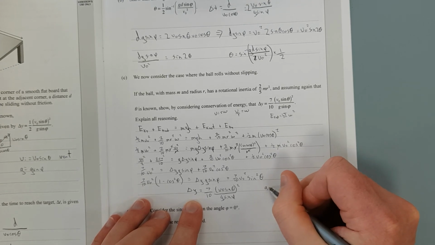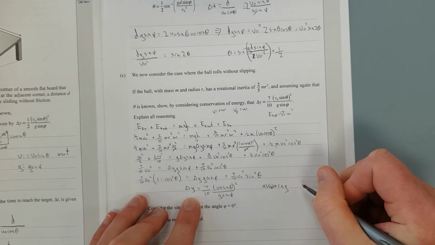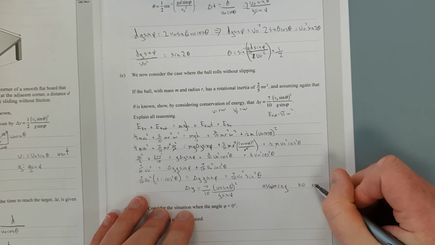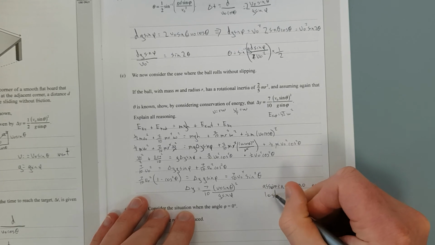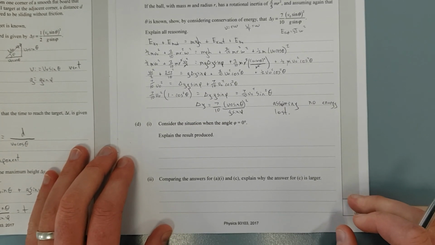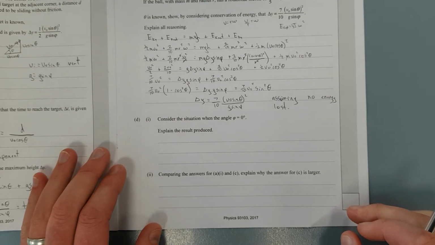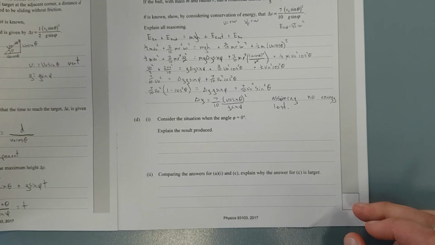Assuming no energy is lost. Right. Consider the situation when phi equals 0. So I'm going to pause it, write the answer, and then go over it.